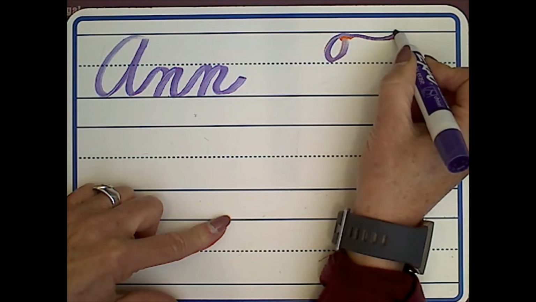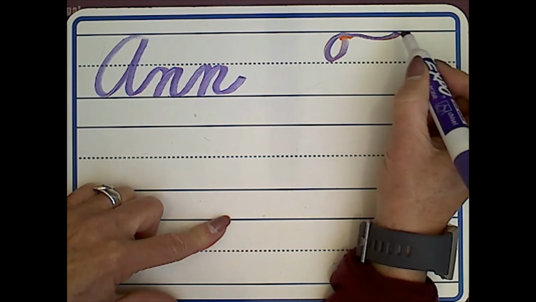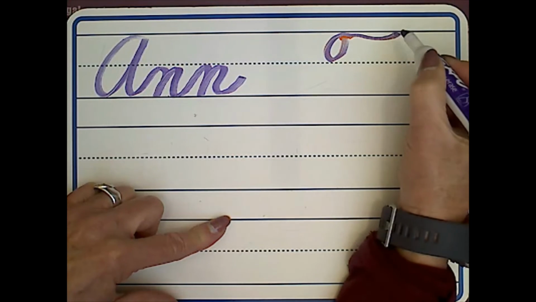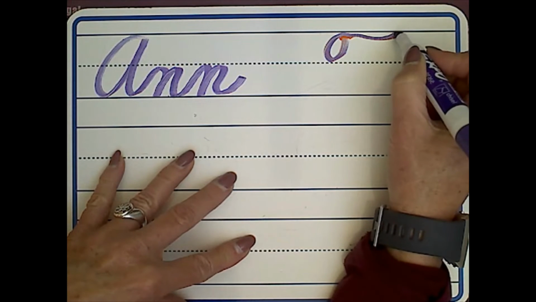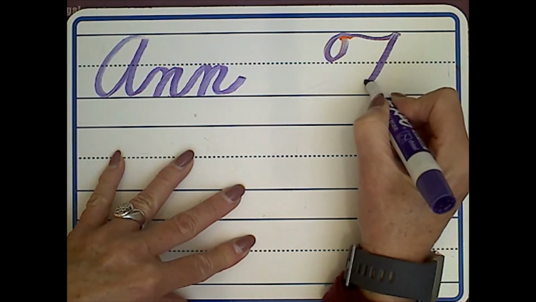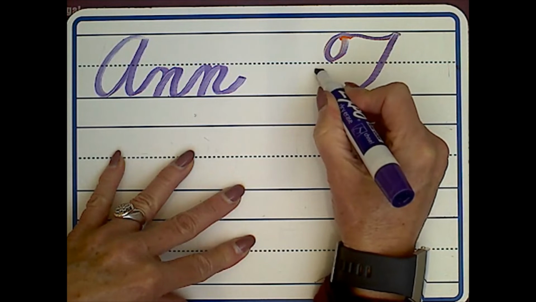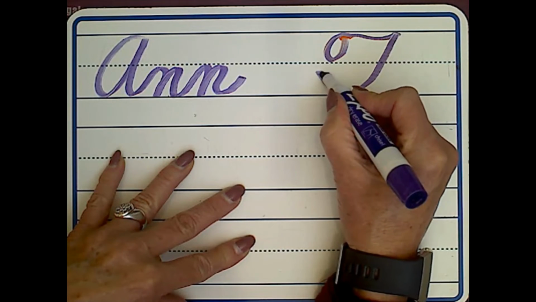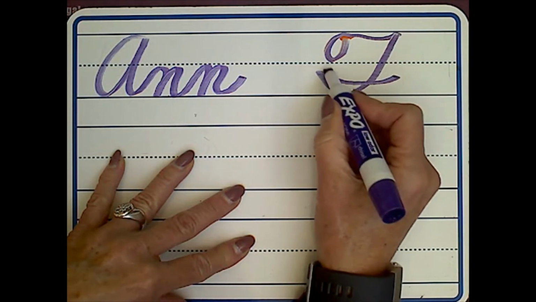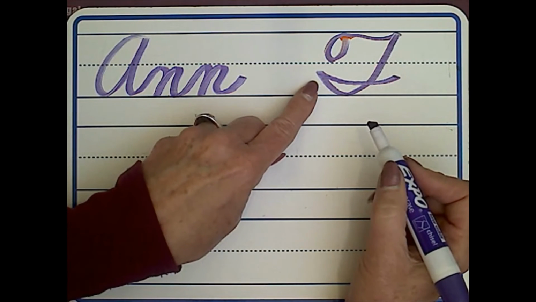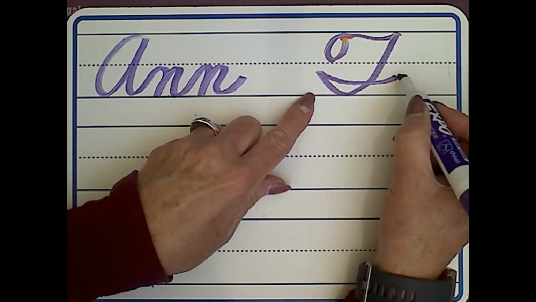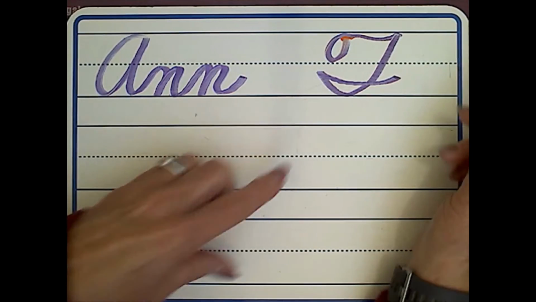You make a slight little curve. You come up to the line, then you stop, then your pencil goes down, it comes up here and you stop, and then you come across, and this should be a point, not a curve. It comes across, and then you're going to write your word.